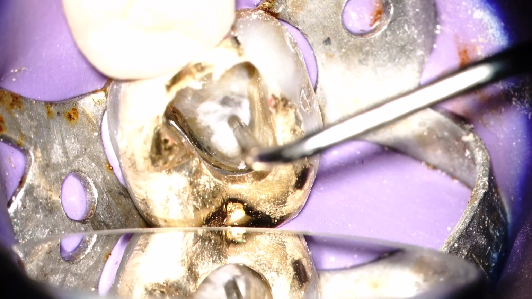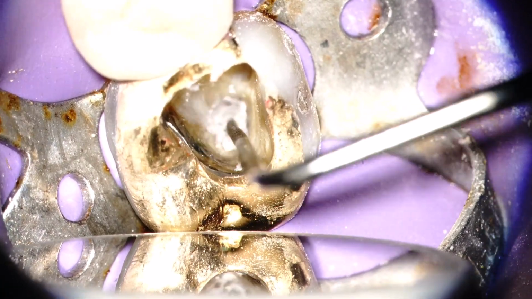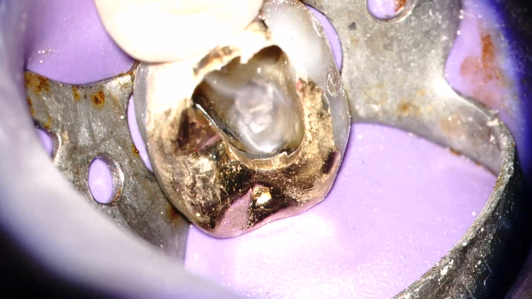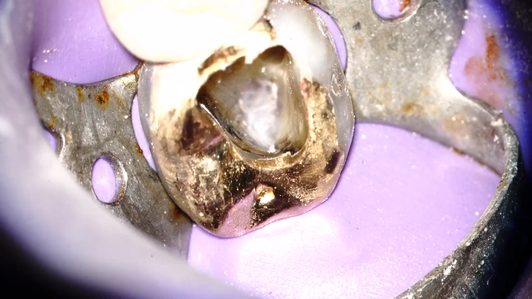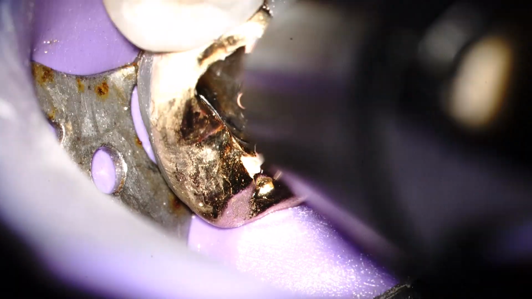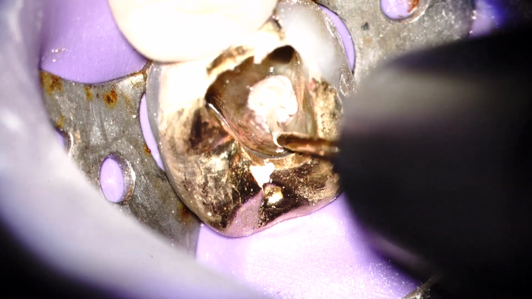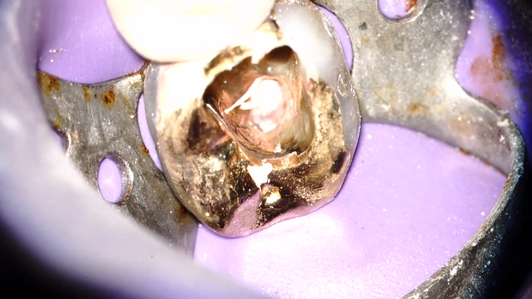Now going again with the 9 plugger. You want to capture the maximum cushion of gutta-percha with the plugger. Again, using the touch and heat. And now applying the hot shot gutta-percha gun and backfilling with the molten gutta-percha.